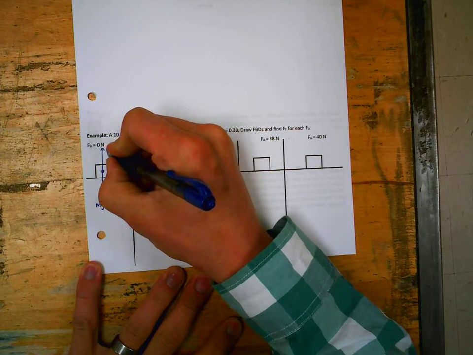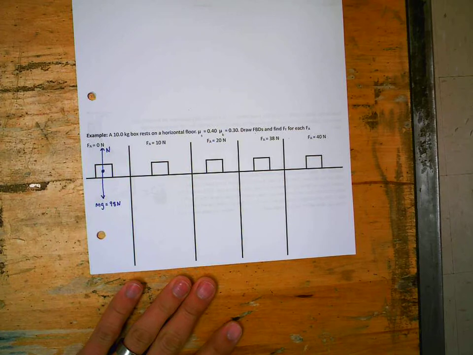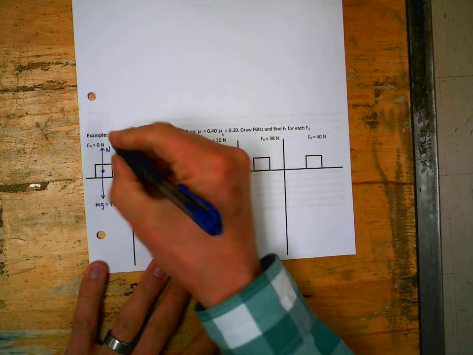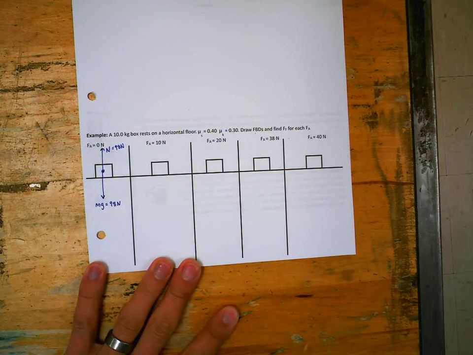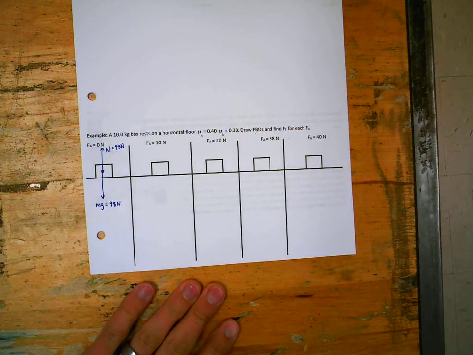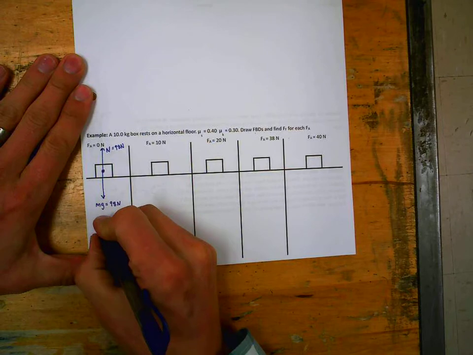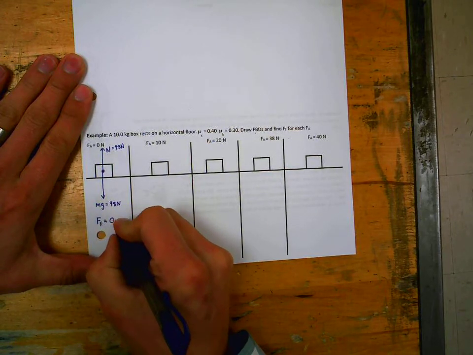Counteracting that, we've got normal force, or Fn if you want to draw it like that. And it's also 98 newtons. Nothing is pushing up or down on this box. Okay, force applied, 0. Alright, so what's the force of friction? 0. Force of friction is equal to 0 newtons.